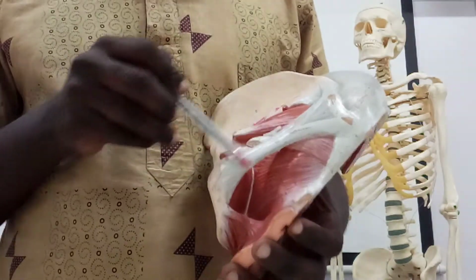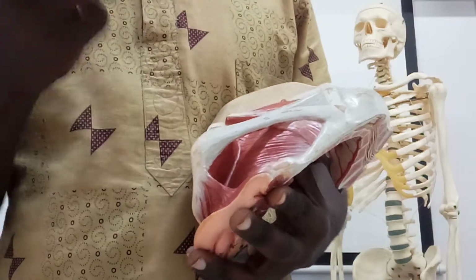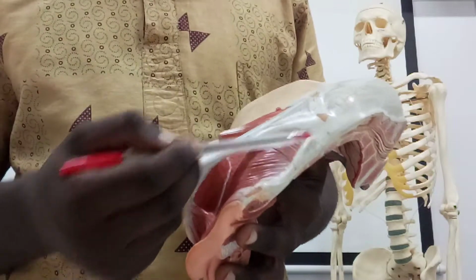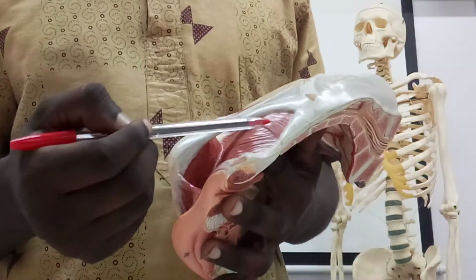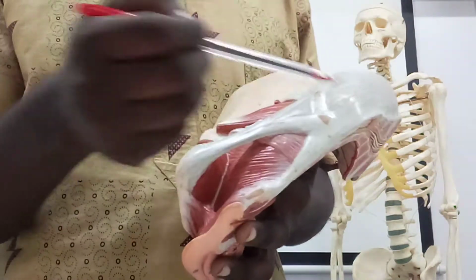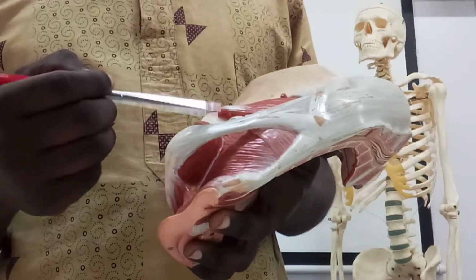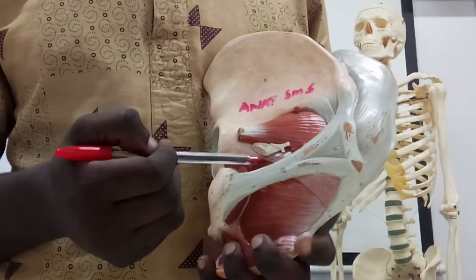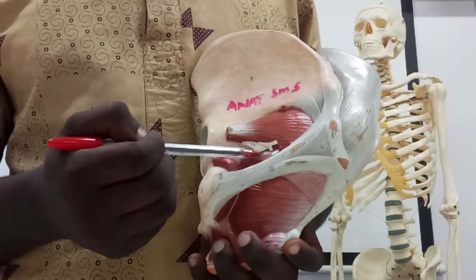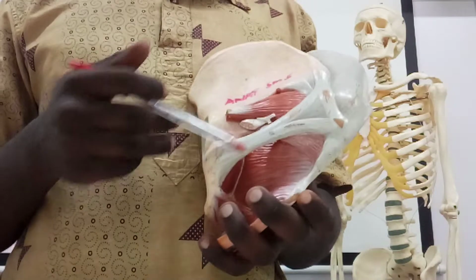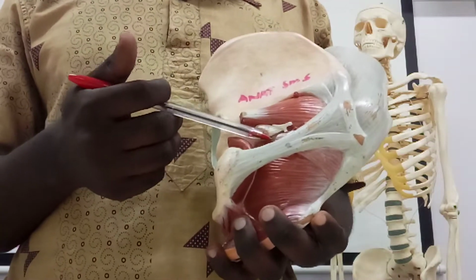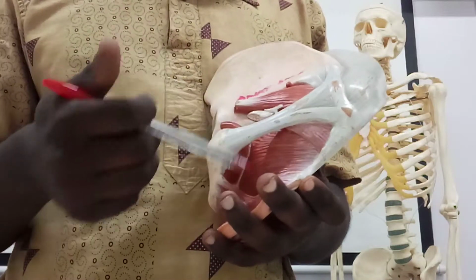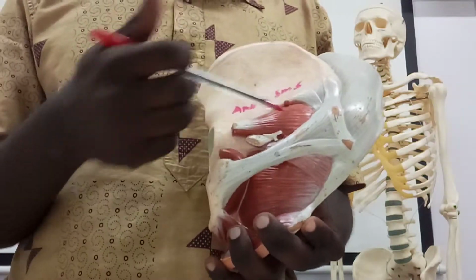and therefore we call it the sacrotuberous ligament. And deep to this sacrotuberous ligament, also coming from the coccyx as well as the sacrum, all the way to the ischial spine, we call it the sacrospinous ligament. So these two ligaments, the sacrotuberous ligament and the sacrospinous ligament, transform the greater sciatic notch and lesser sciatic notch into their respective foramina.